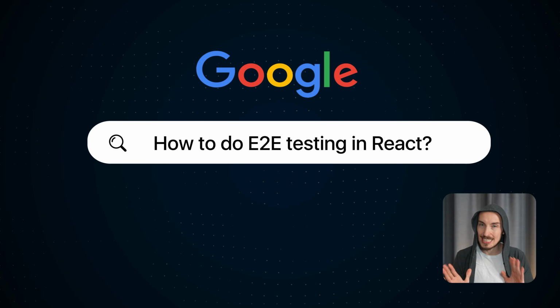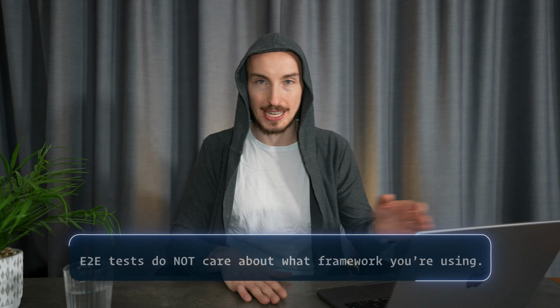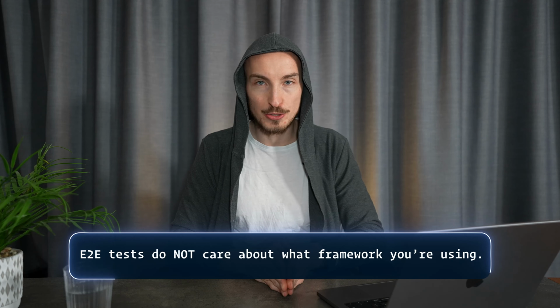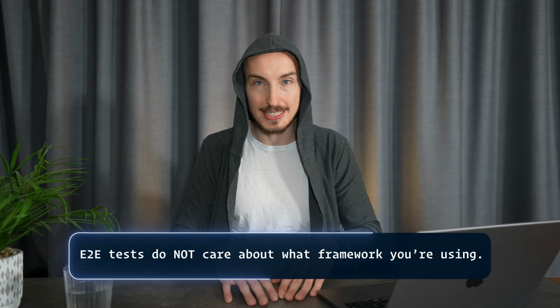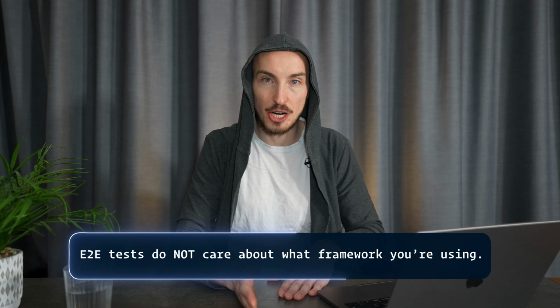How to do end-to-end testing in React? Well, this is a little bit of a trick question, because by definition, end-to-end tests run your apps in a real browser, right? You spin up a real browser, you talk to the real database, you talk to a real API, and it doesn't matter whether you're using Cypress or Selenium or Playwright, all of these end-to-end test frameworks do not care what you are using.